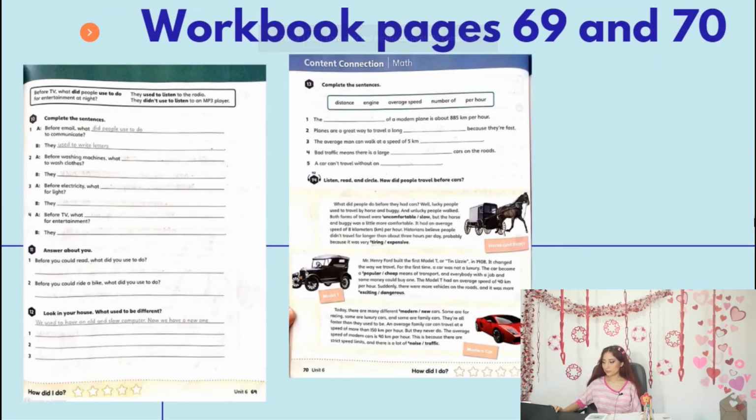Pay attention, as you know. Workbook, page 70. Activity 14. Listen, read, and circle. How did people travel before cars? Horse and buggy.